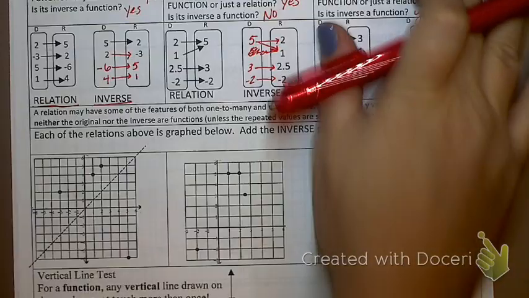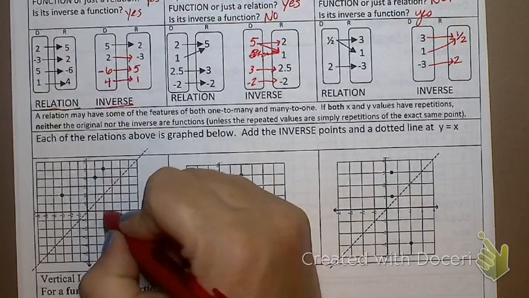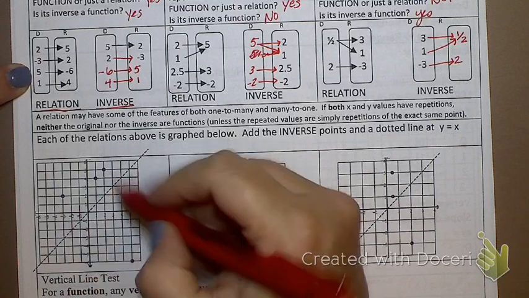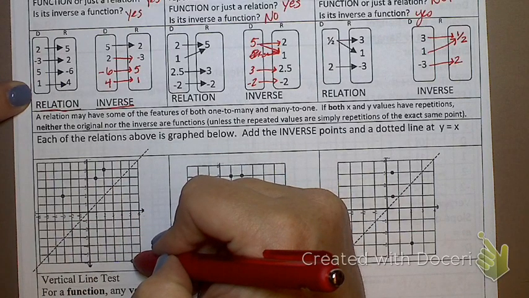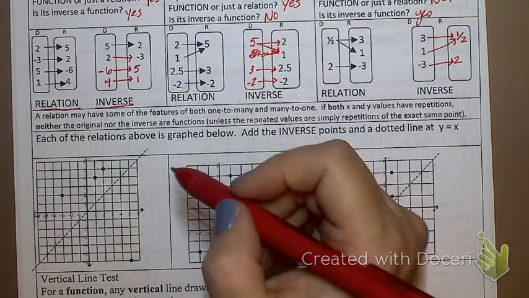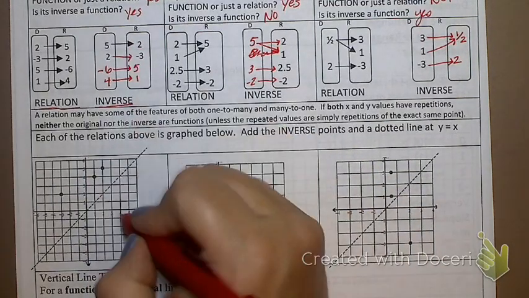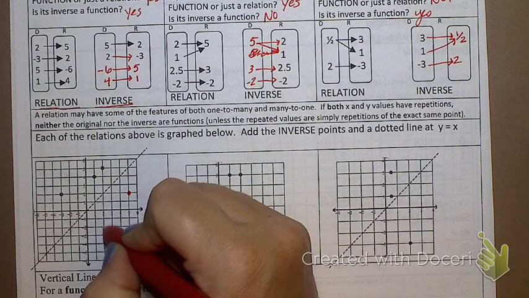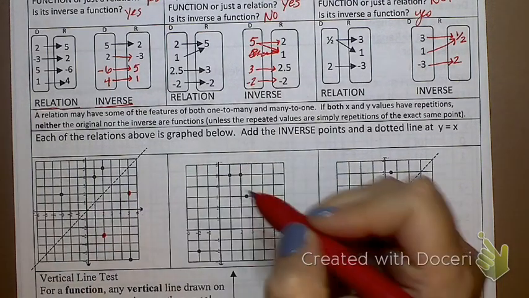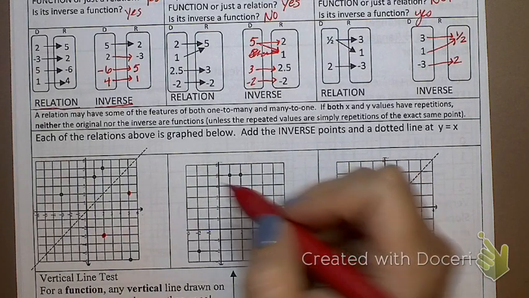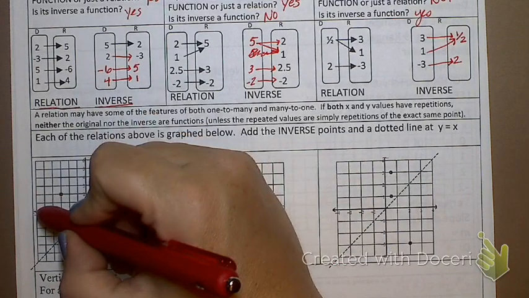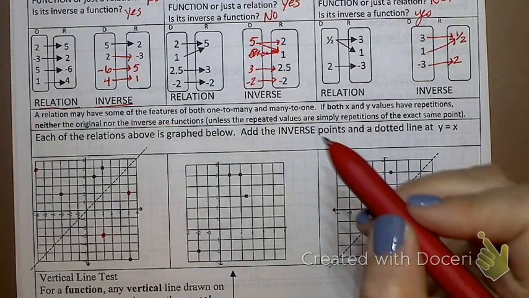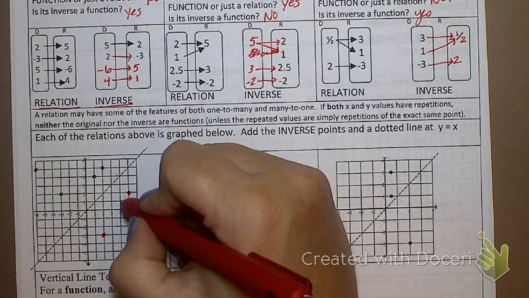So if I look at this first graph, I have the point 2, 5, negative 3, 2, 5, negative 6, and 1, 4. So I need to graph the inverse. So I'm going to graph 5, 2. 5, 2 is right there. 2, negative 3. By the way, ignore the dotted line for right now. Let's see, negative 6, 5, and 4, 1.